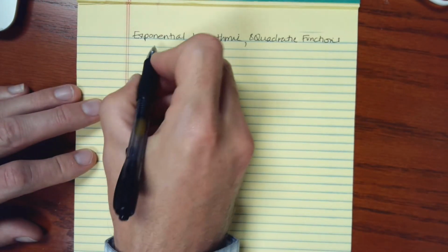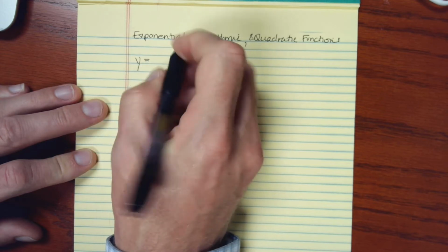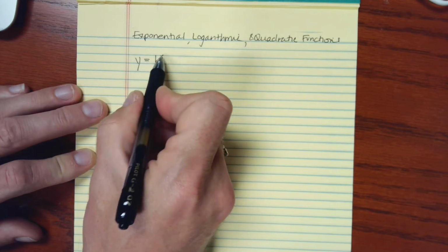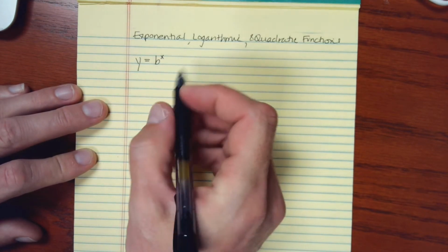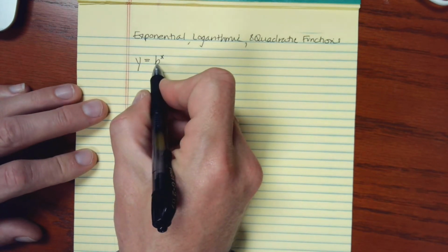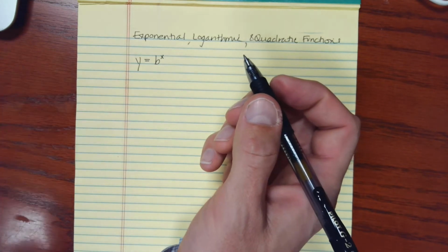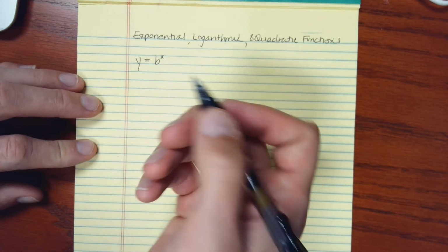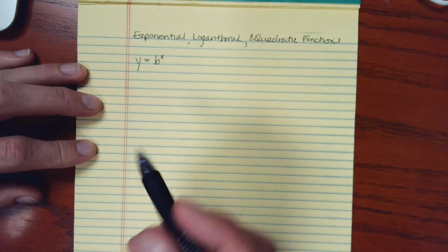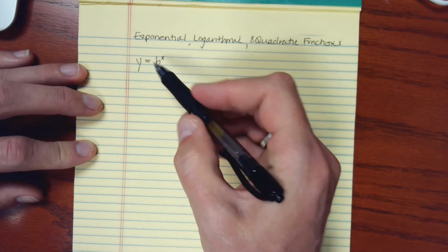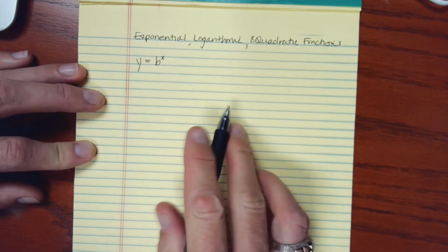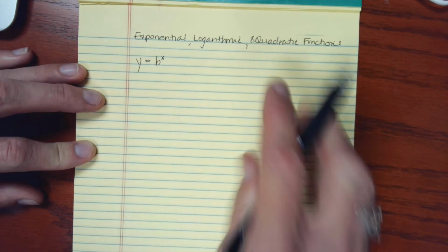So an exponential function has a form of y equals b to the x. So this is the most basic form, and I'll actually show some variations on this in a minute. So the b here can be any positive number not equal to 1. So to get an idea of the behavior of this function, I'm going to start with a table. Pick a value for b, construct a table of values, and then plot points, and then see if I can get an idea of what the graph and overall behavior of this function is.